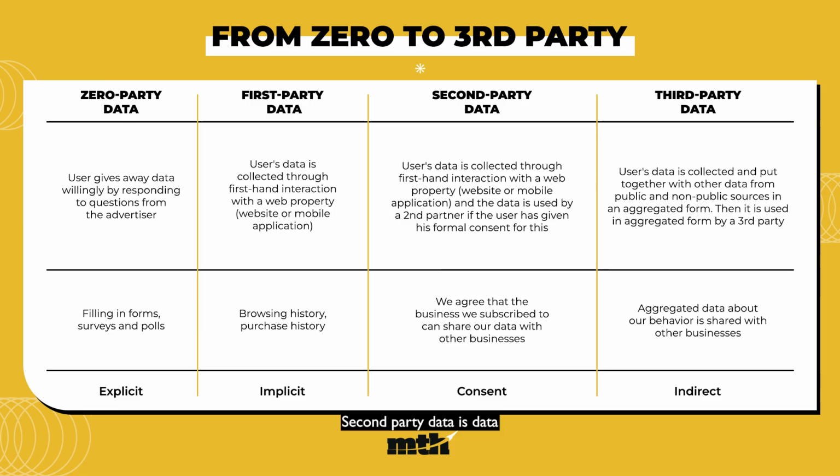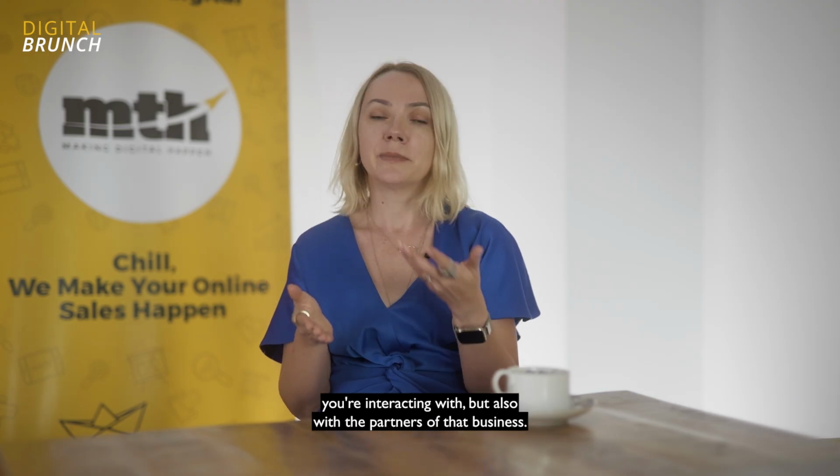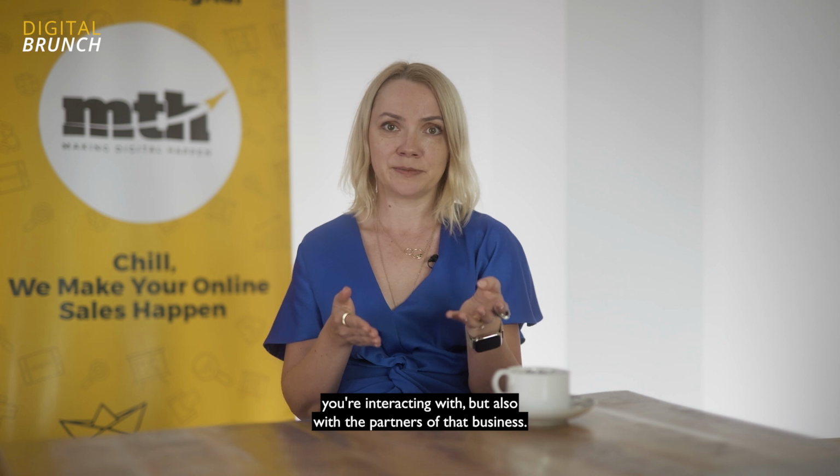Second party data is data that is collected through first-party cookies, but then it is being used by another business. That is usually what happens with the user's consent when you agree to share your data both with the business you're interacting with, but also with the partners of that business.